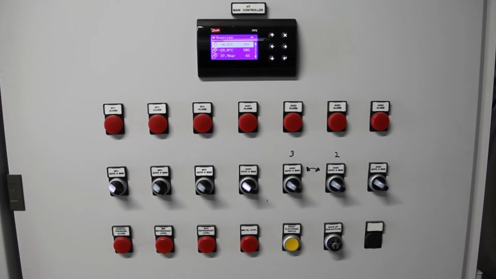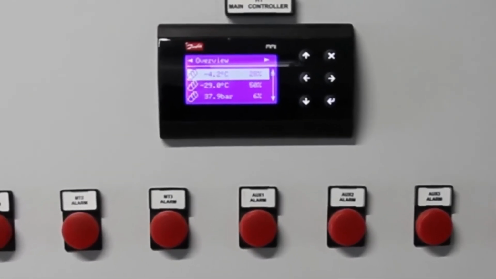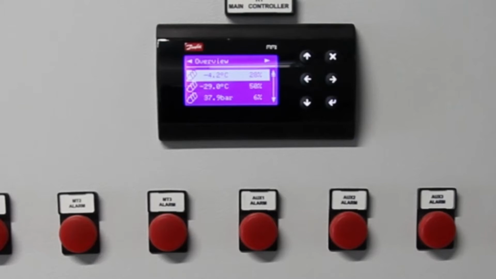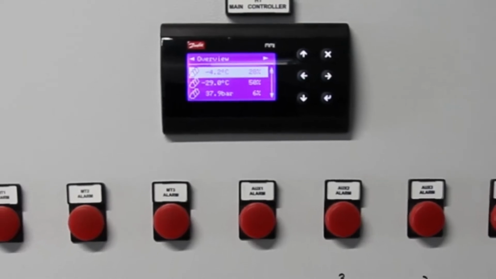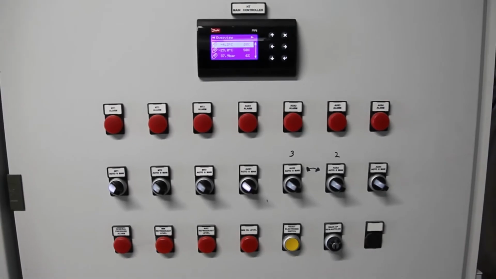And here we see on the top just a view of the current system. When the recording was taken, it was -4 in the evaporating temperature of the medium temperature cabinets. It was -29 in the freezing cabinets, and it was 37.9 bar, which corresponds to around 3 degrees in the receiver part.